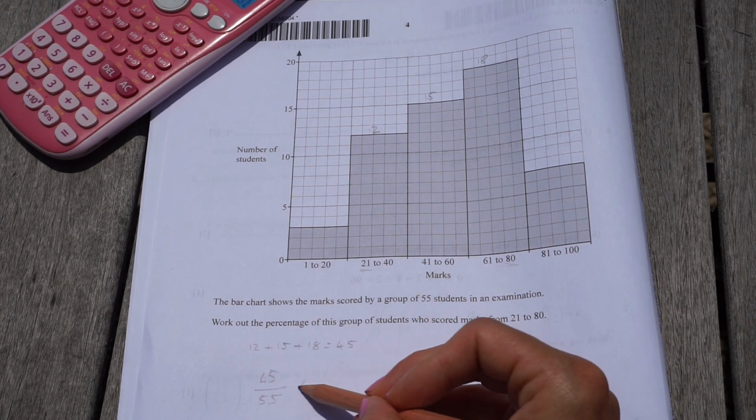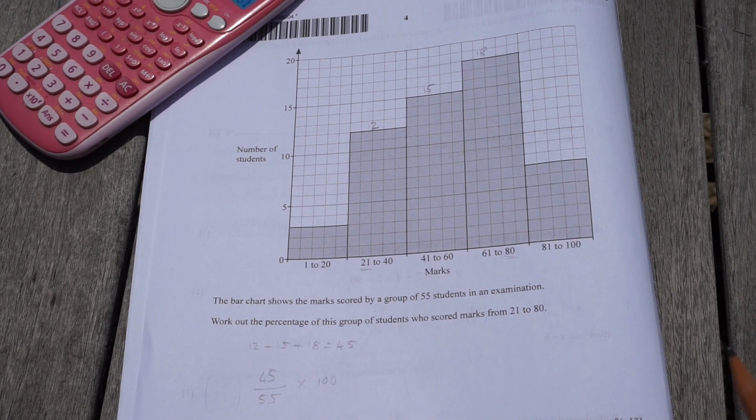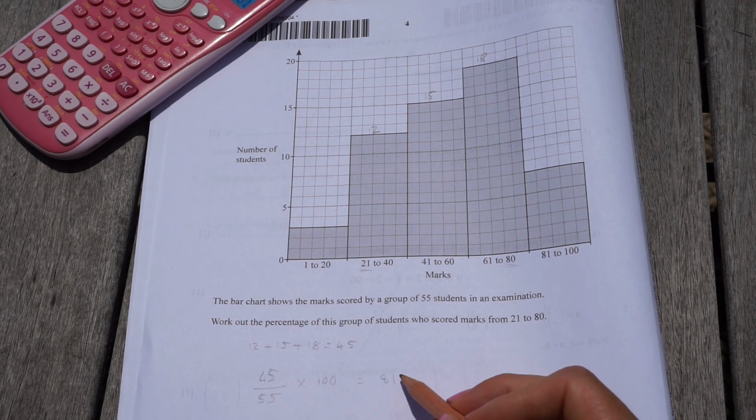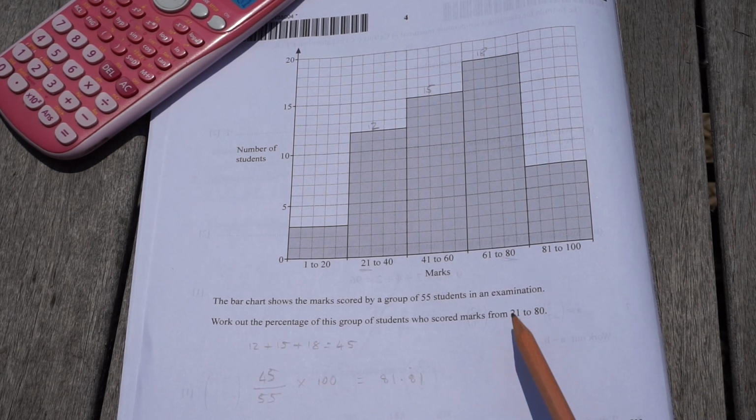Then you need to turn this fraction into a percentage, so you multiply by 100. So if you put that into the calculator, you should get 81.81 recurring. So that's the percentage of students that scored between 21 and 80.